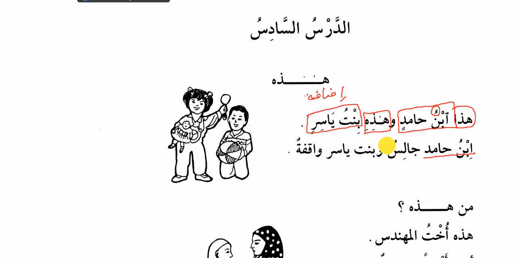Jalisun. Now, what is jalisun? Jalisun is actually a masdar or a verbal noun. What is a verbal noun? If I can explain in English, it is all the -ing words like walk plus ing, walking; sit plus ing, sitting; run plus ing, running. It's like that.